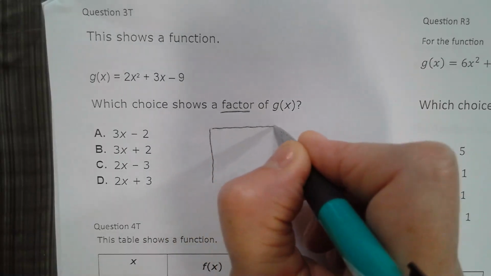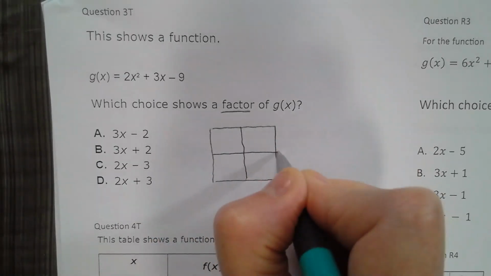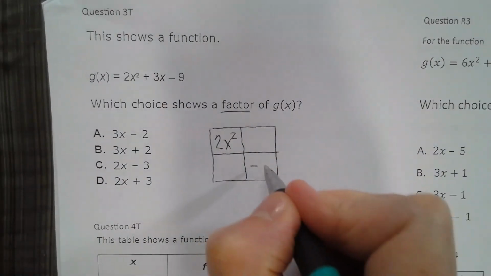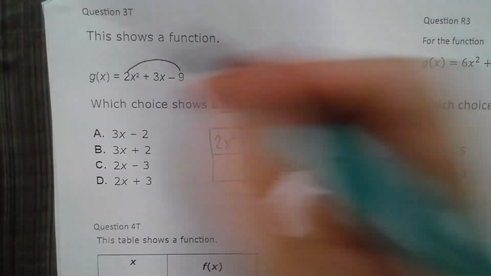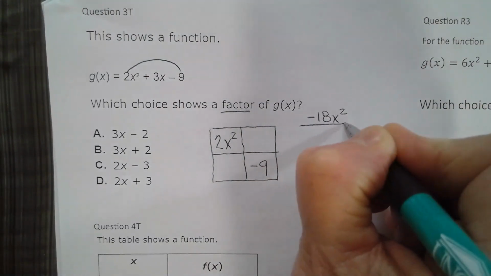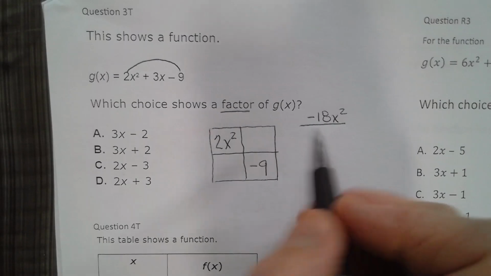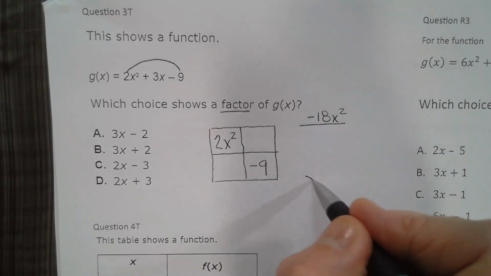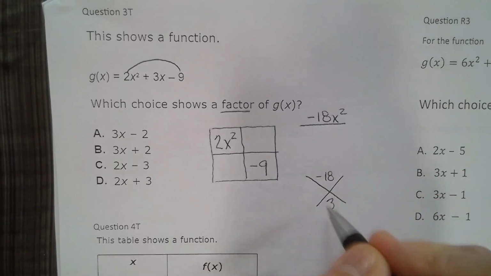So what we're going to do here is we're going to do our window pane. We're going to put our first term in the top left pane. We're going to put our -9 in the bottom right. We're going to multiply those together. You can do it here, and you get -18x squared. So we need the factors for -18x squared that add to 3. Now some of y'all like doing your X box, and you can do your X box if you like. -18 would go on top, and +3 would go on the bottom.